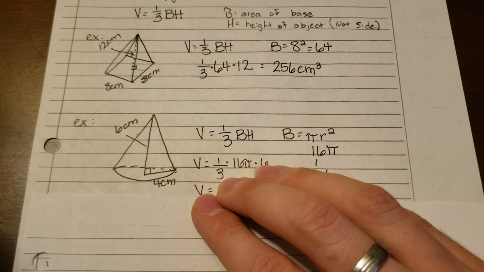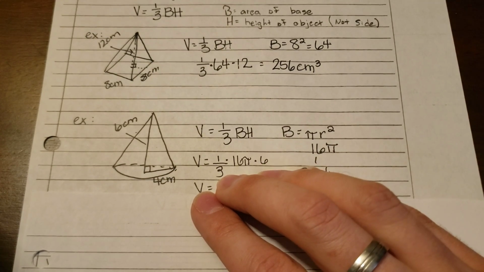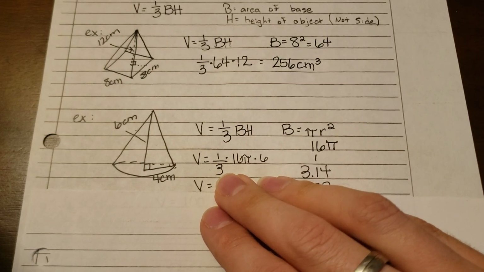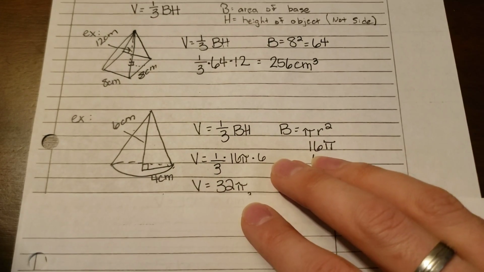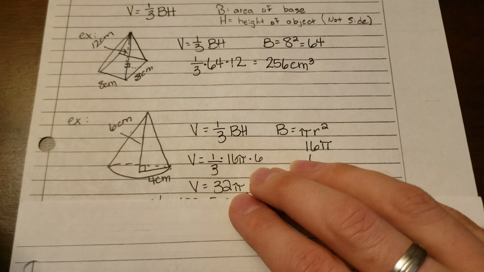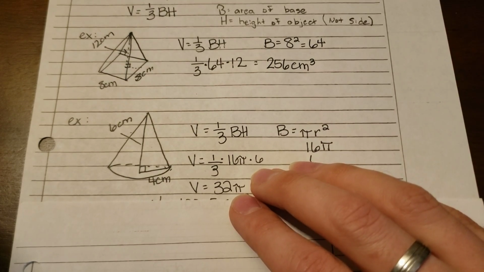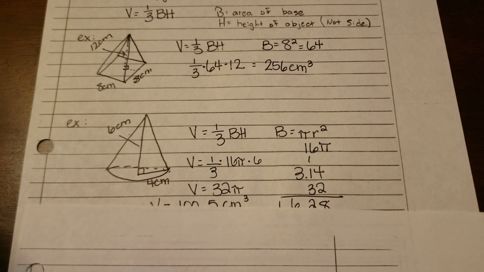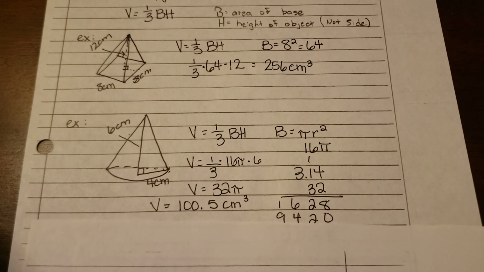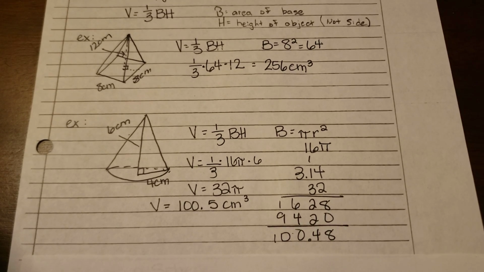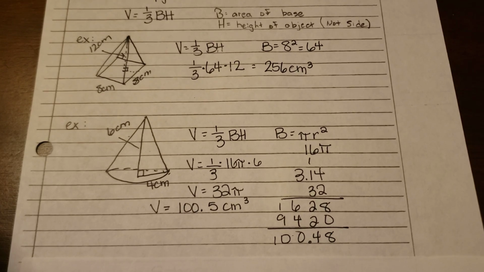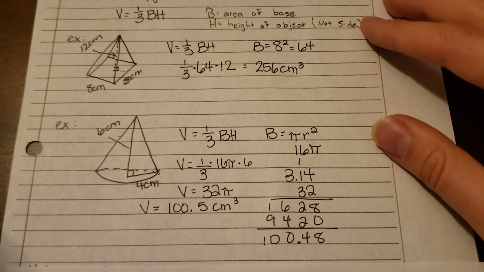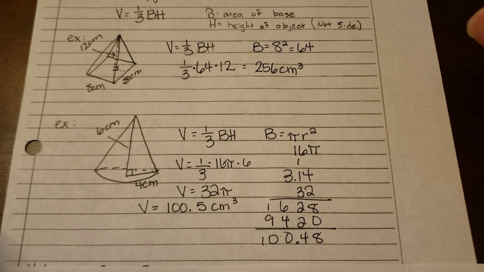I'm going to have 1/3 times 16 times pi times 6. 1/3 of 6 is 2. 2 times 16 is 32. 32 pi is roughly 3.14 times 32, about 100.5. I'm rounding to the nearest tenth. So the volume is about 100.5 centimeters cubed.